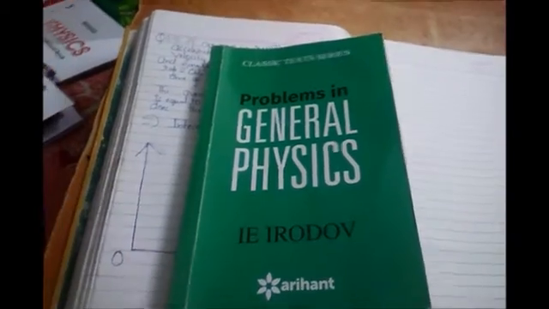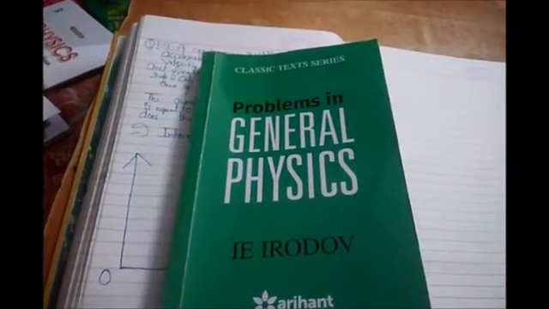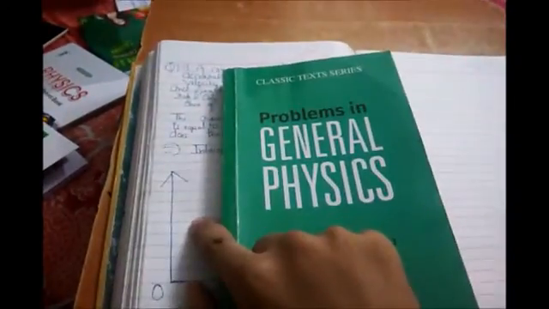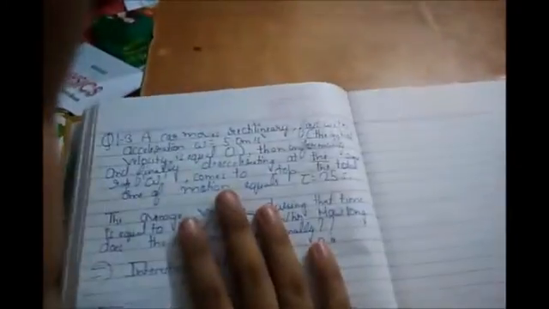This is an amazing playlist of solutions of the great book, Problems in General Physics by Irodov, and how to crack these solutions, how to crack the answer, how to take the answer in our mind and write it in this solution book. So let's focus today on question number three. Let's focus on the question.